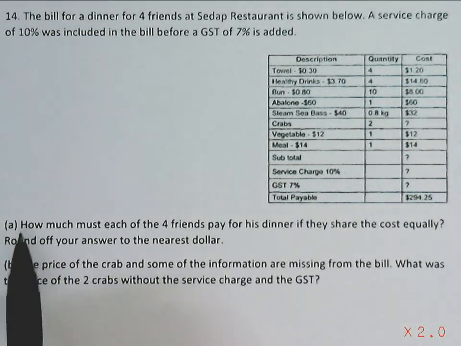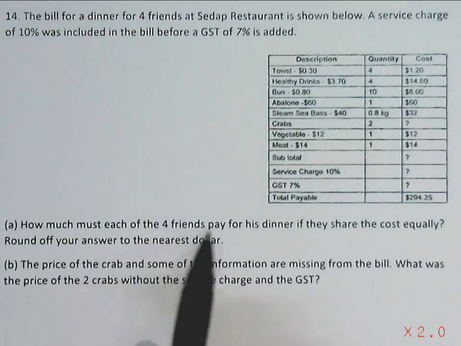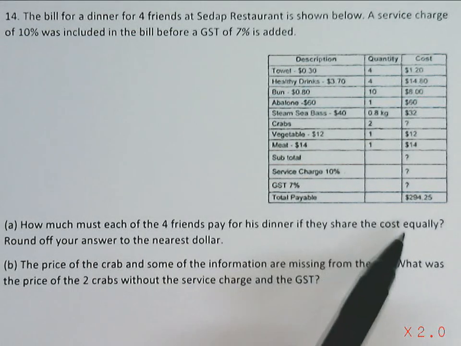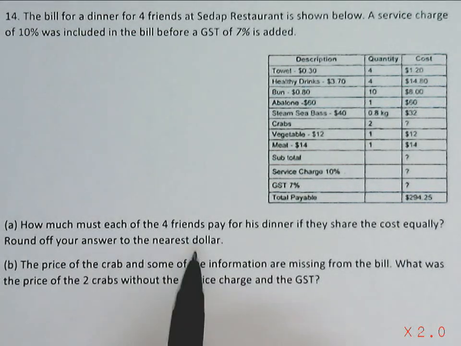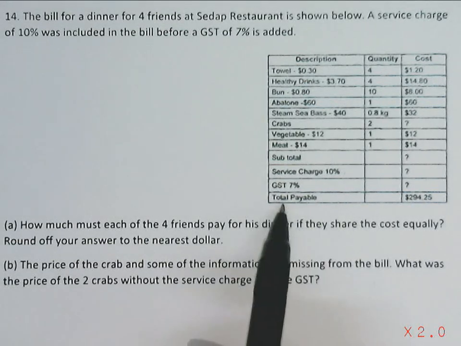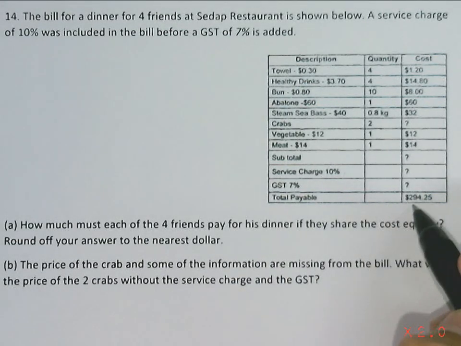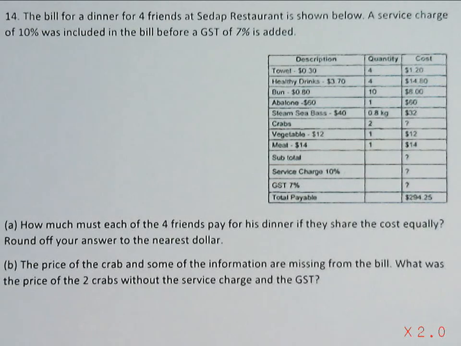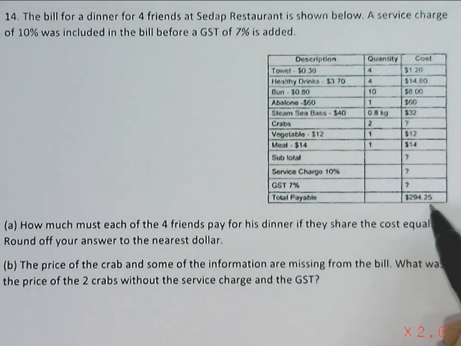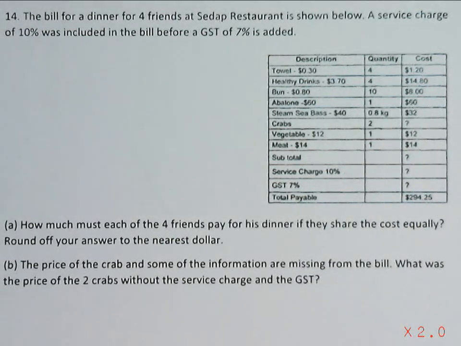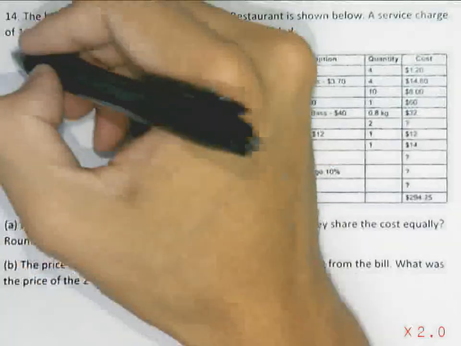So part A is asking how much must each of the 4 friends pay for his dinner if they share the cost equally. Round off your answer to the nearest dollar. So we see that the total payable amount, which is the amount that they paid in the end after all the charges and taxes, is $294.25. So since they are sharing the cost equally, part A is fairly simple.